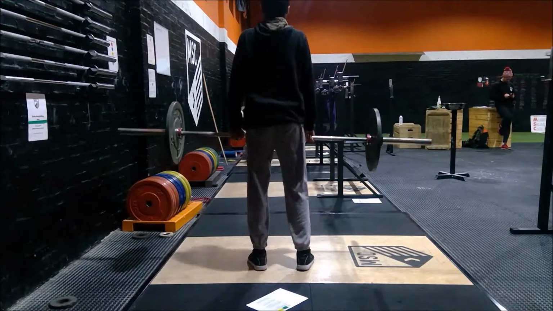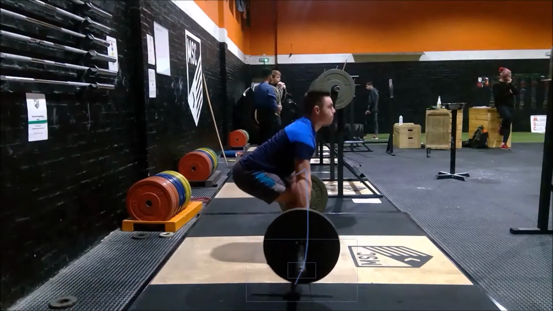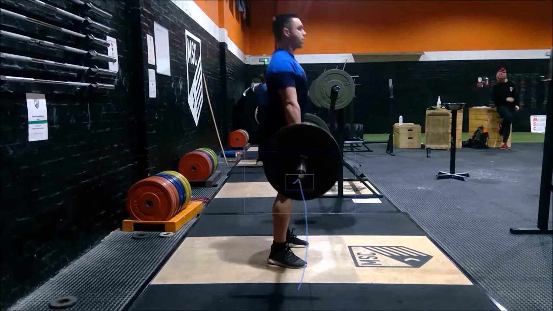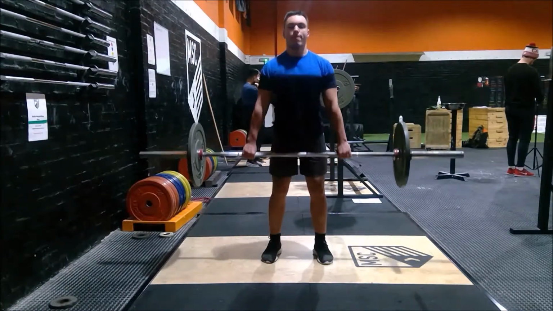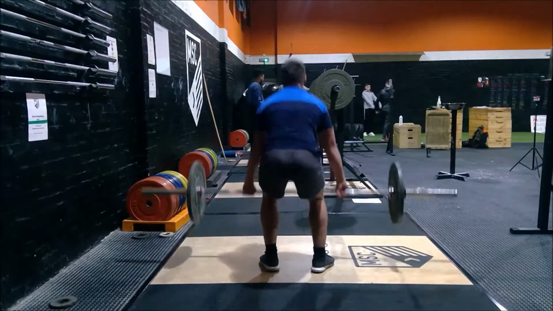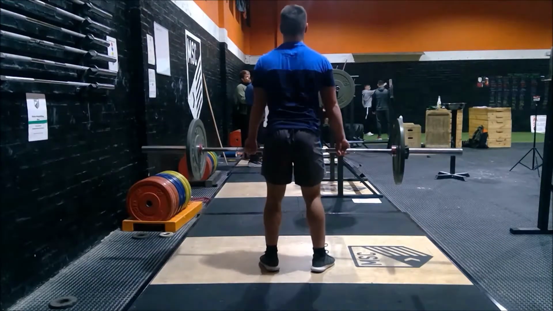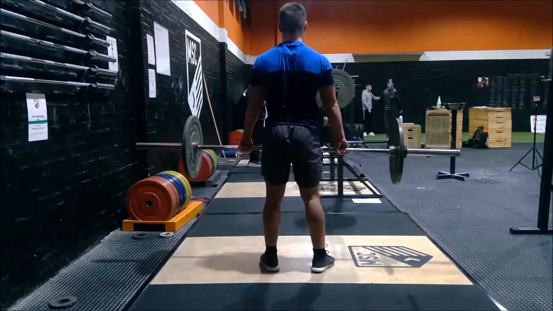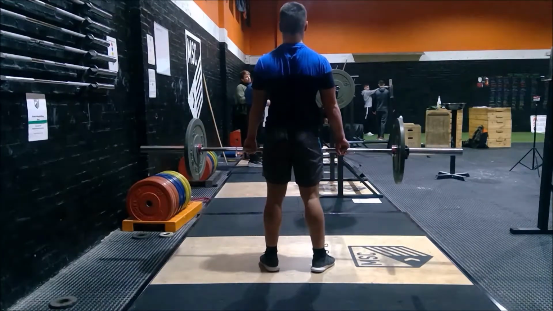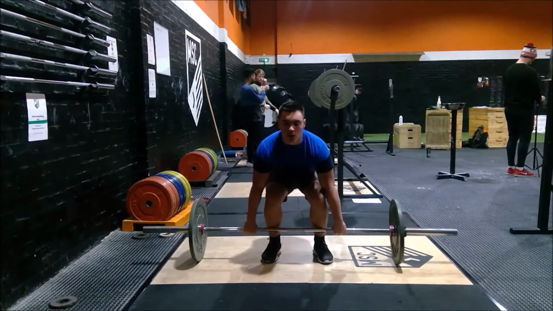I've also provided a comparison against a typical mesomorph. We can see that the bar path is reduced due to height and limb length, and we can also see that distinct two-phase movement. Initially the squat drive followed by the hip extension. In comparison to the mesomorph, we can see that the bar path is reduced and the individual is able to maintain a fairly upright position of the tibia, as well as maintaining that neutral spine position.